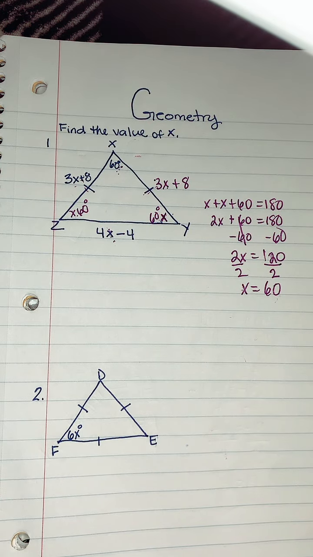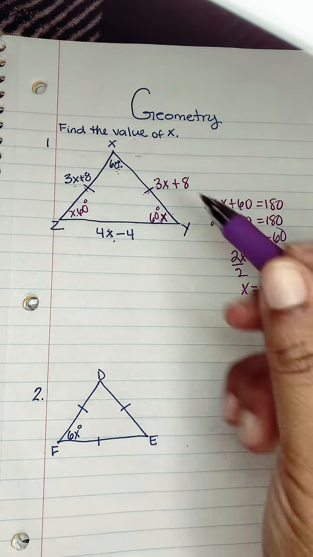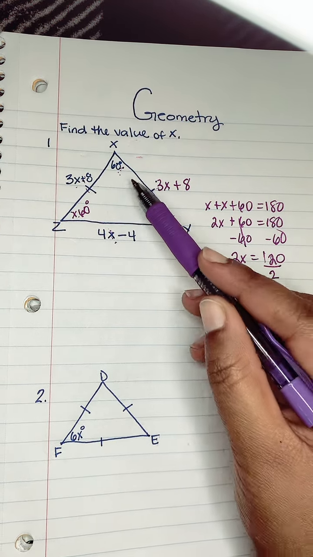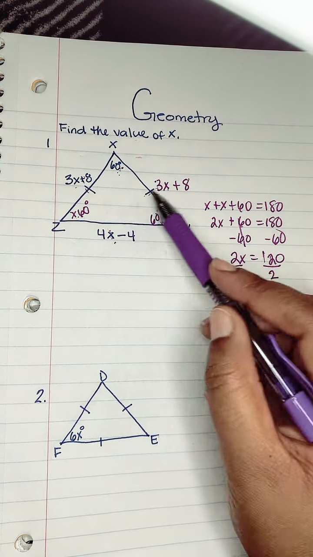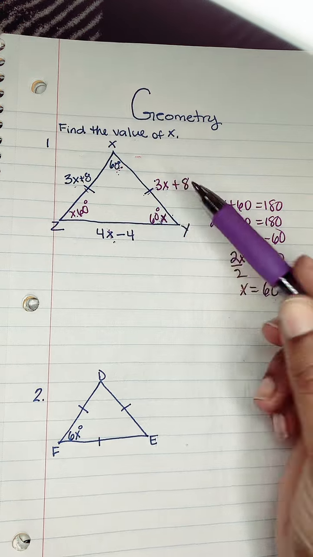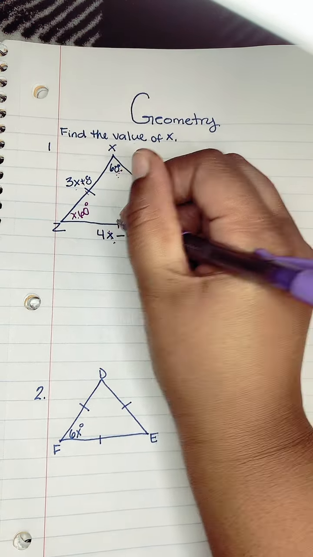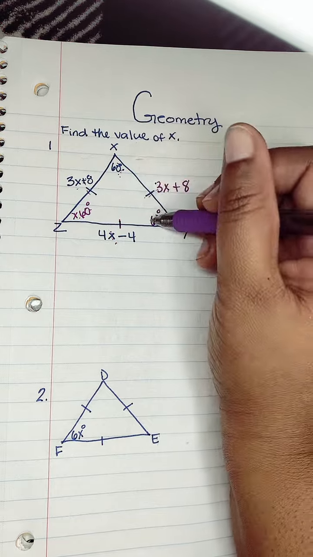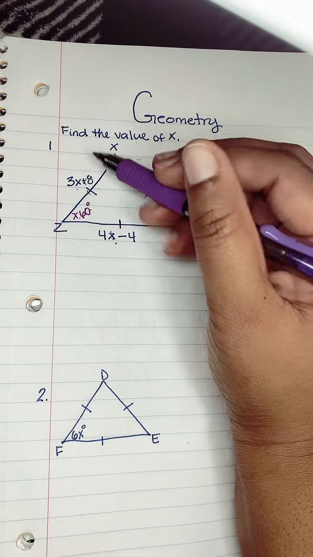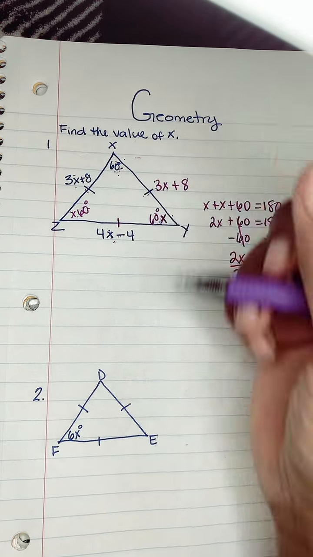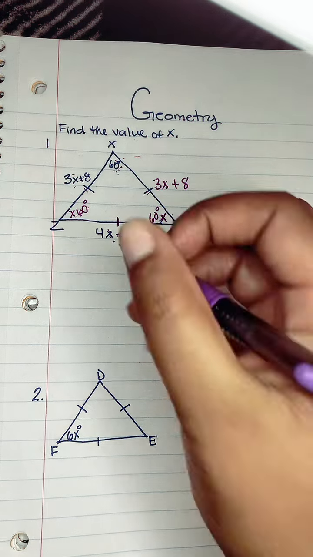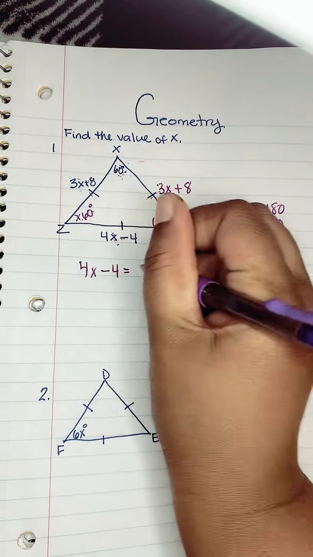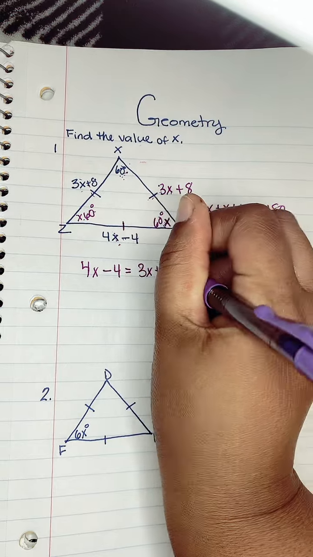Now our minds have to be shouting out at us. Every angle is the same. So what that tells us, this is not only an isosceles triangle, but this is an equal angular triangle. And since it's an equal angular triangle, then both of these sides are also equal. So we can do 4x minus 4, and we could set that equal to 3x plus 8.